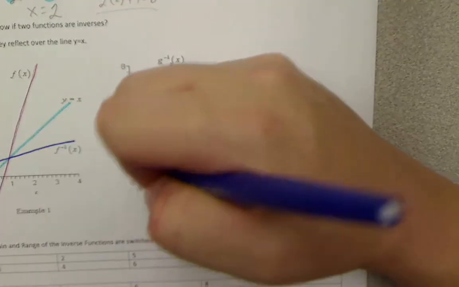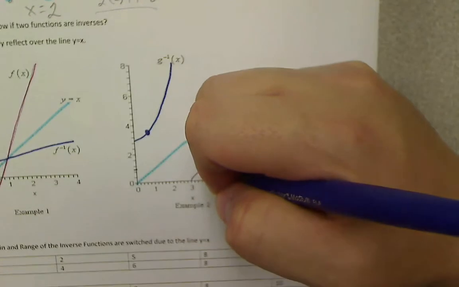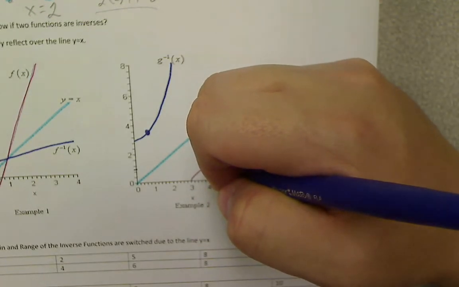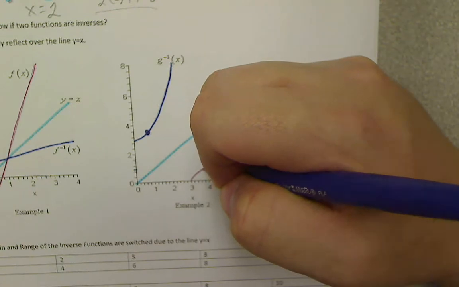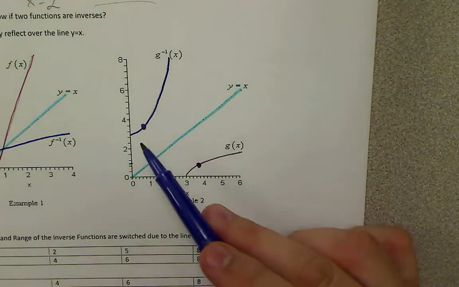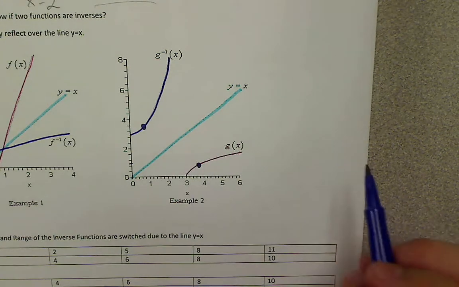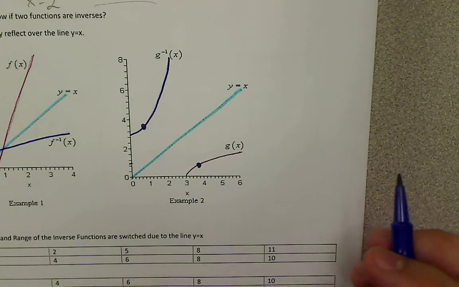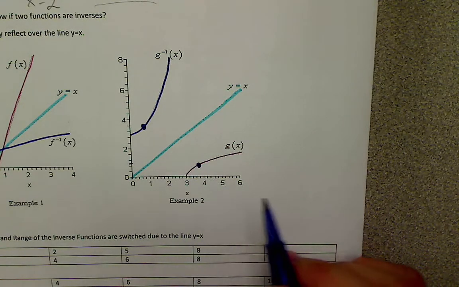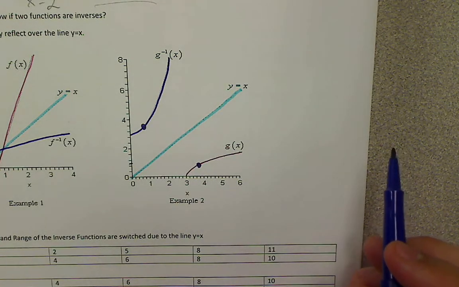I think one's about right here. So it's about right here that I'm looking at. You have 2 points that exist here and here that are the inverse points of each other. So here's basically what it means and what happens.